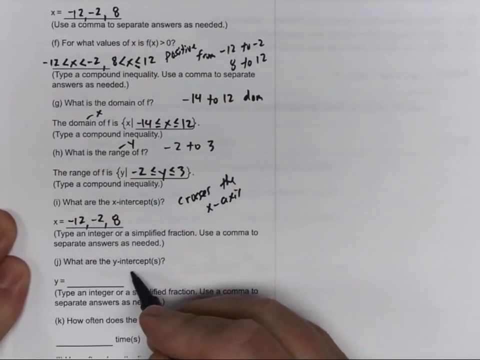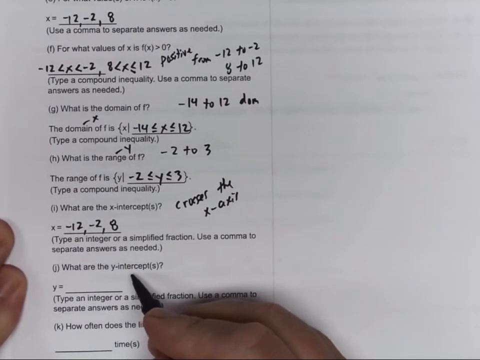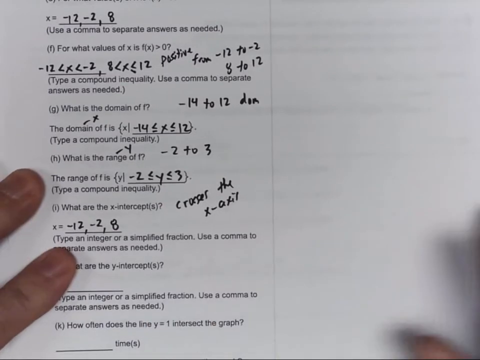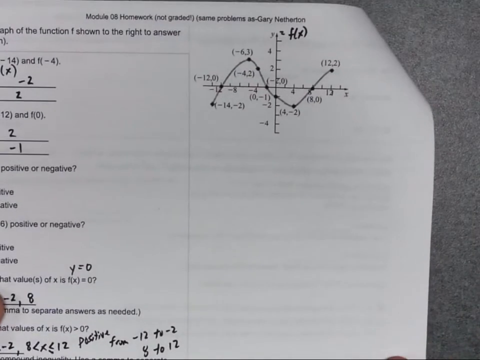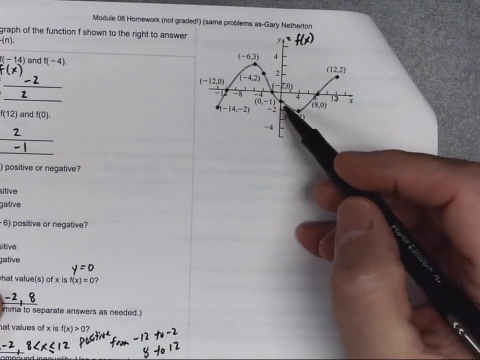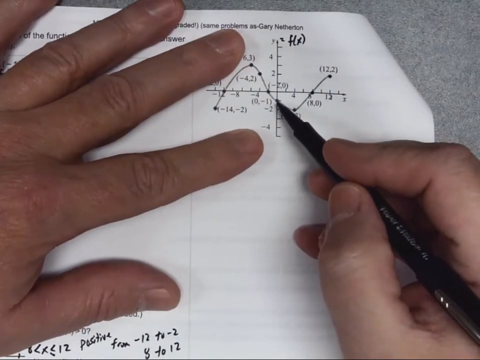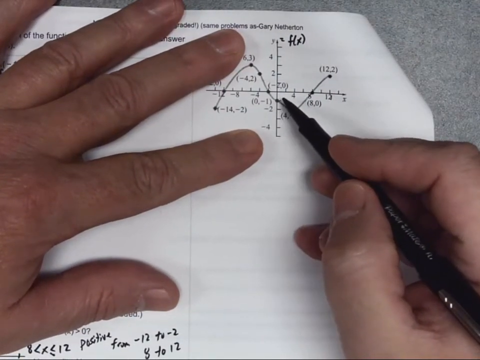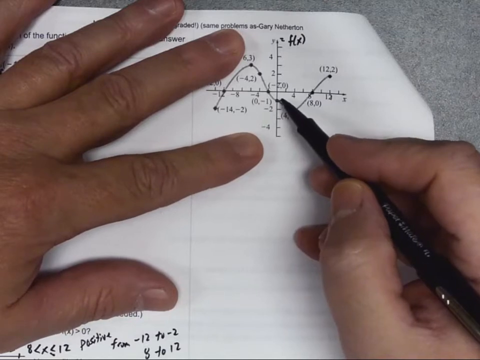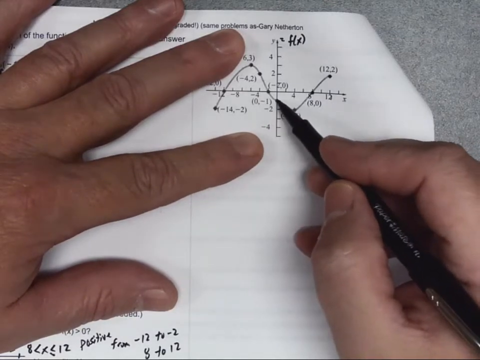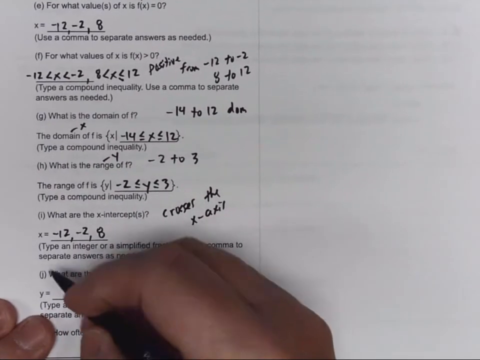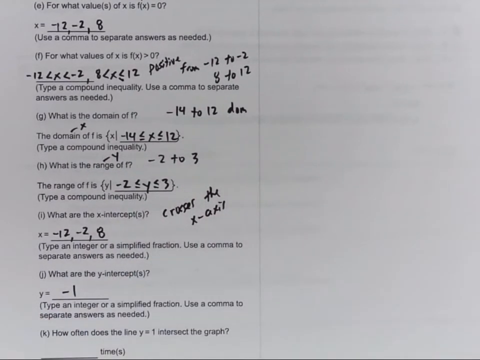What are the y-intercepts? That means where does the graph cross the y-axis, and when it crosses it, what are the values of y? So let's see, where does this graph cross the y-axis? It actually only crosses it once. So this right here is my one and only y-intercept. The point looks like (0, -1), so the value of y is -1. So I only have one y-intercept.